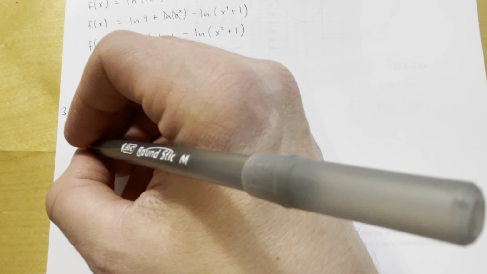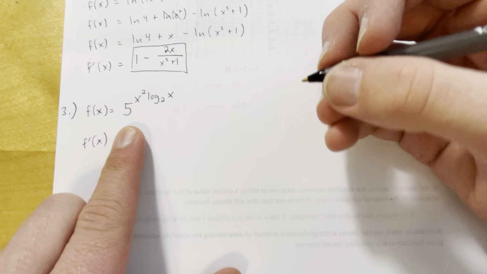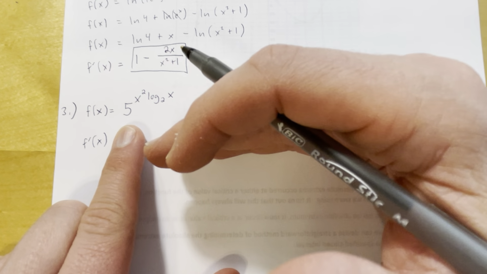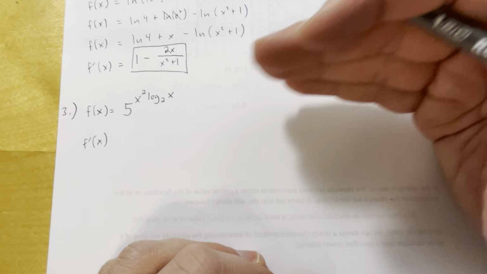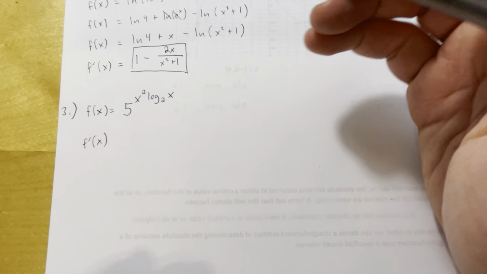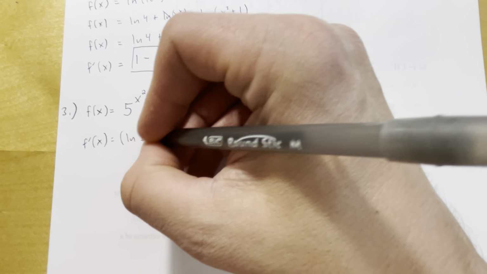So when I take the derivative now, remember when you take the derivative of just say 5 to the power of x, its derivative is almost itself. You get a 5 to the power of x in the derivative, but then you have to multiply that by a constant, specifically the natural log of your base, which was 5.